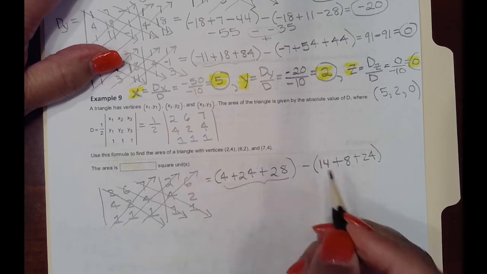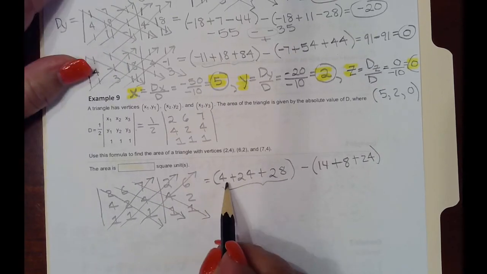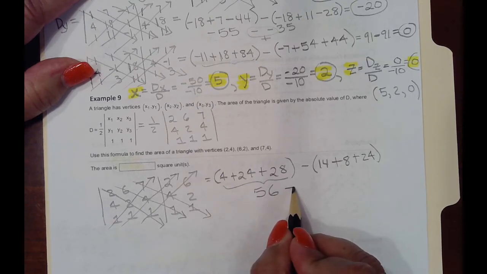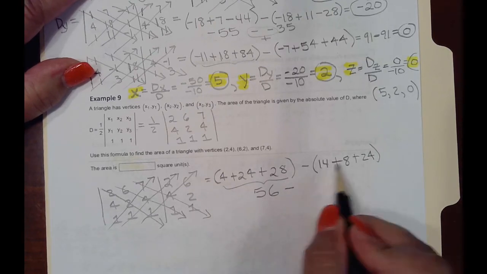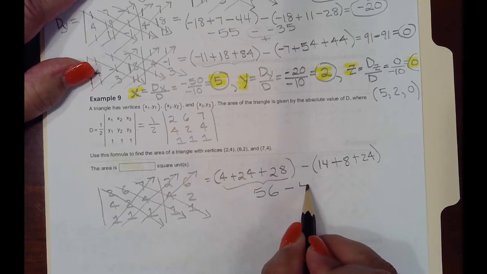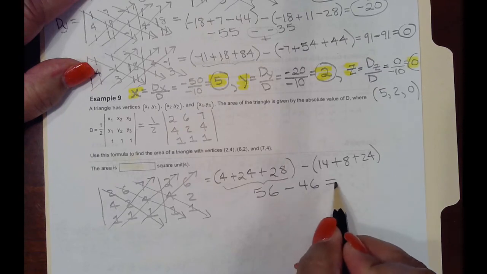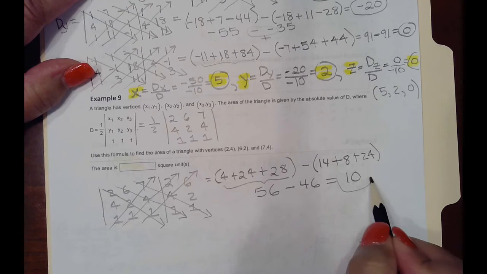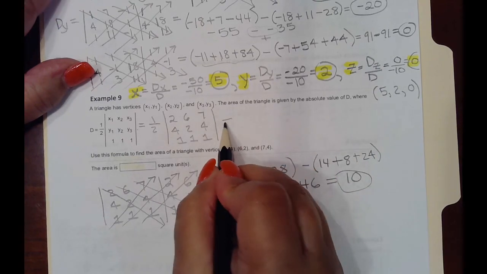When we put all these together, that's 28 plus 28 is 56, and then we're subtracting 14 plus 8 plus 24, which would be 46, which is equal to 10. So we at least have the value of the determinant, and I'll bring it up here and continue the problem.